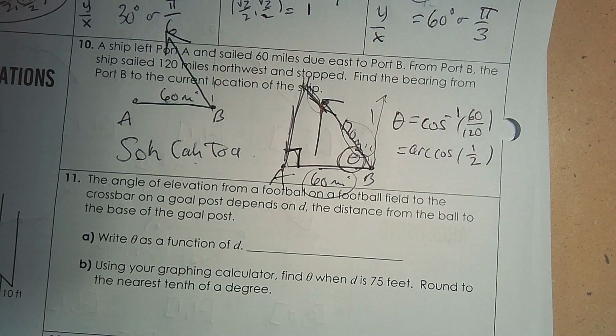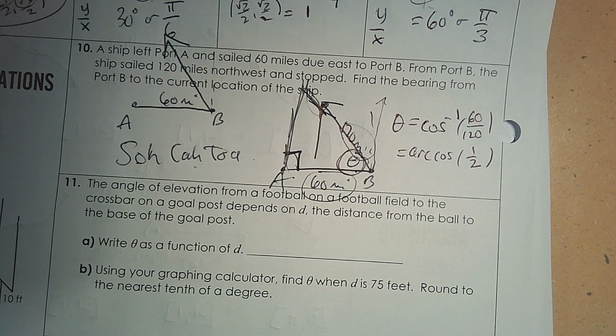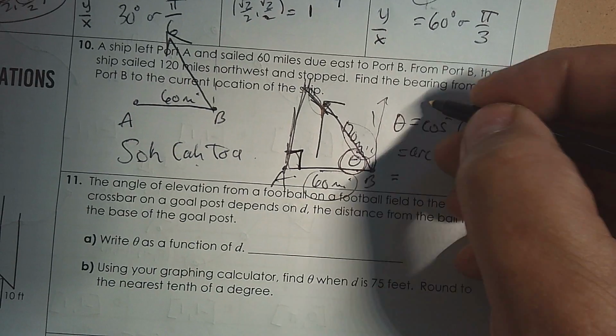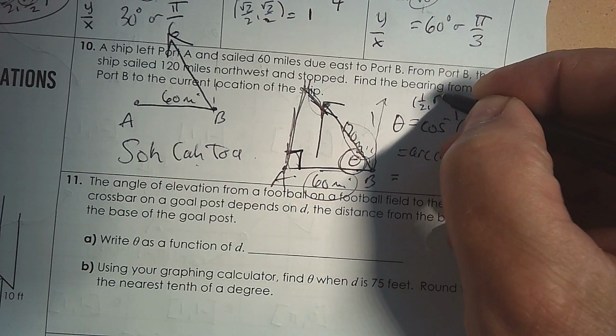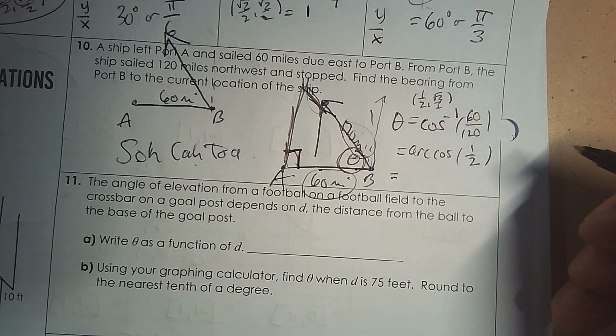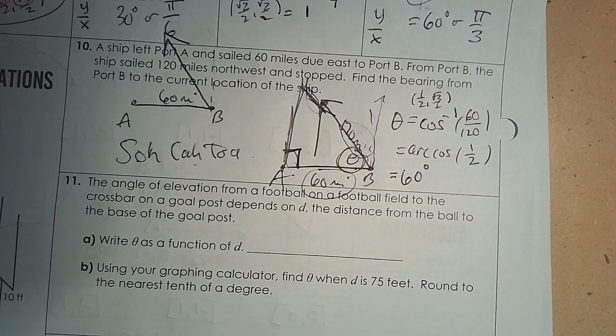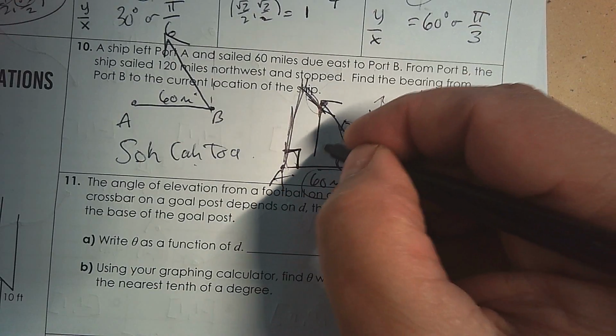Do you know what angle goes with the x-coordinate 1/2? So think through your options. If the x-coordinate's 1/2, then the y must be root 3 over 2. That is a 60-degree angle. So this angle in here is 60.